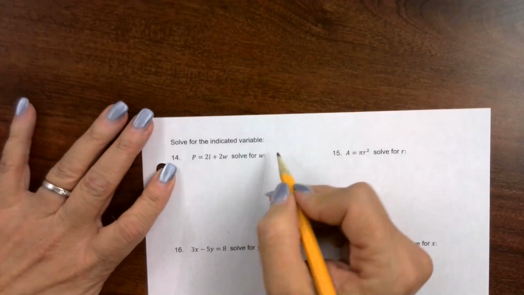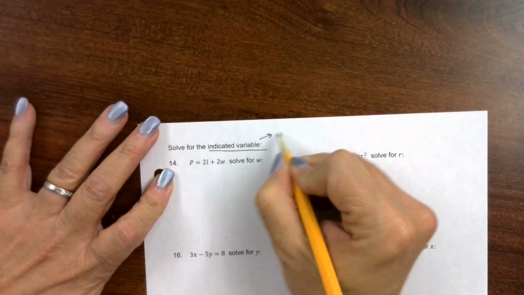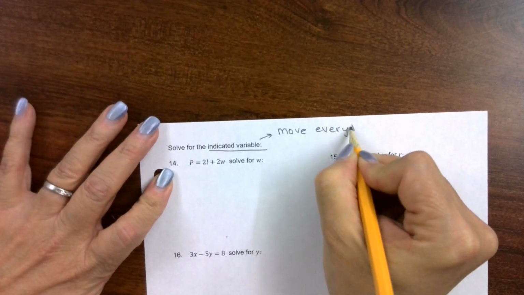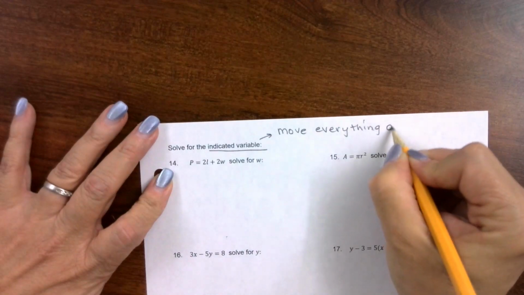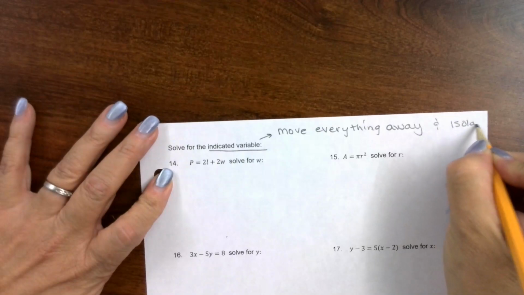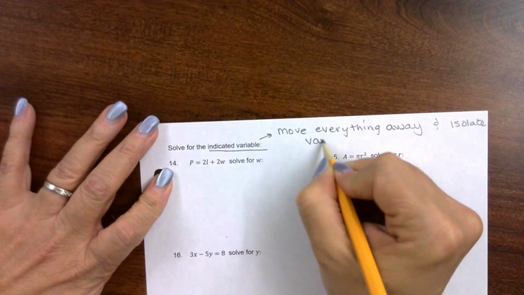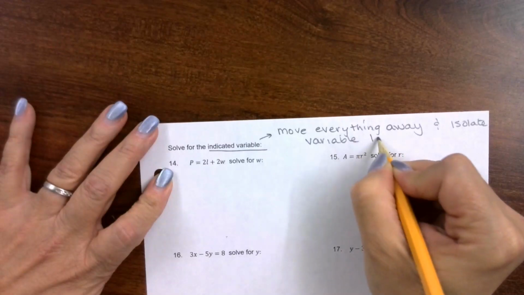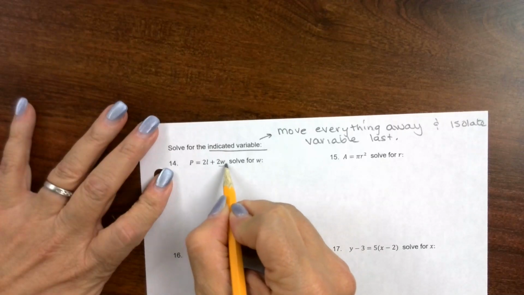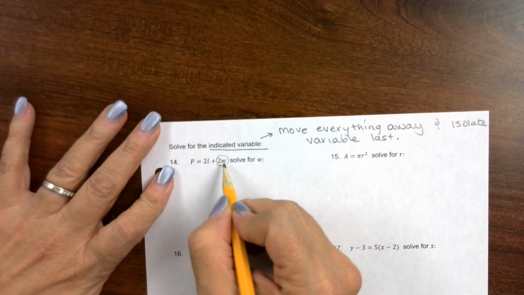What this means when we're solving for a variable is you're going to move everything away and isolate the variable last. So if I'm looking for w, this is what's going to get isolated last.